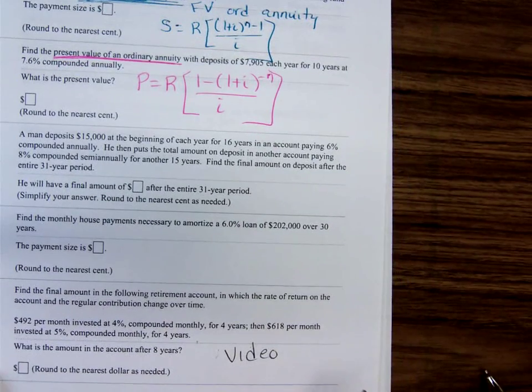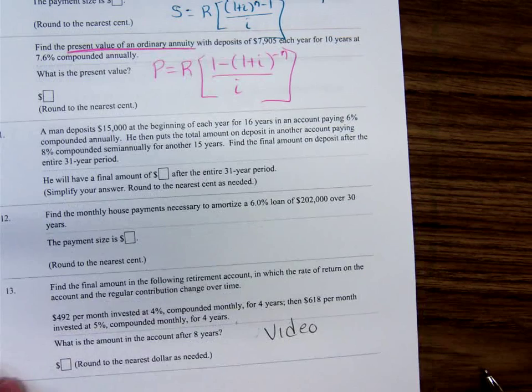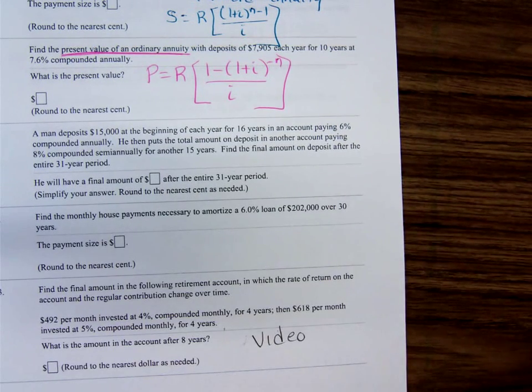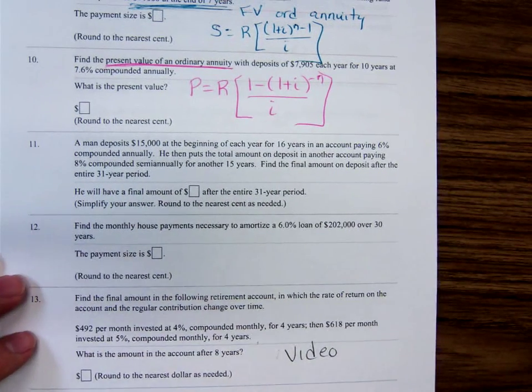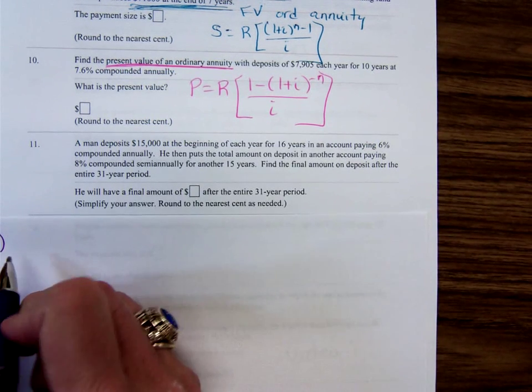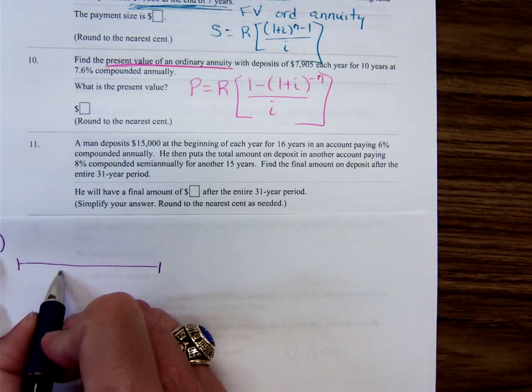Number 11. Number 11 is going to be a two-part problem, it looks like. A man deposits $15,000 at the beginning of each year for 16 years in an account paying 6% compounded annually. So this is a two-part problem. Number 11, man deposits $15,000 at the beginning of each year for 16 years.